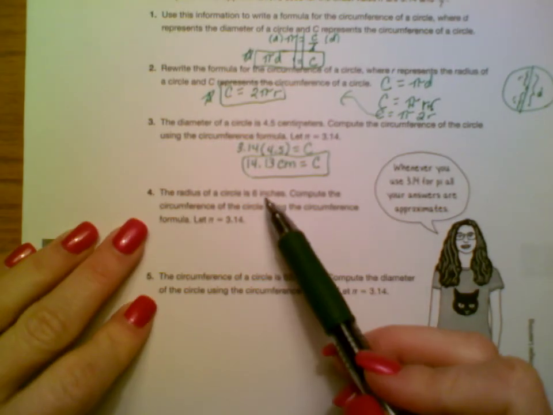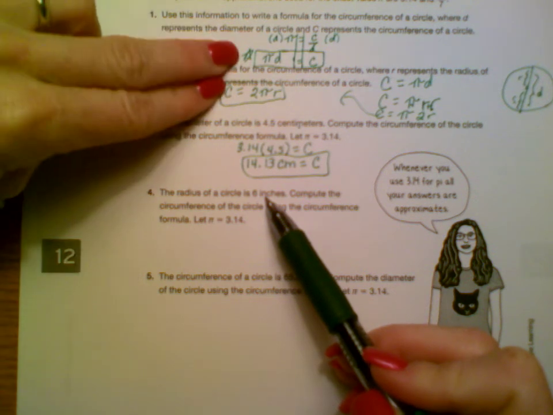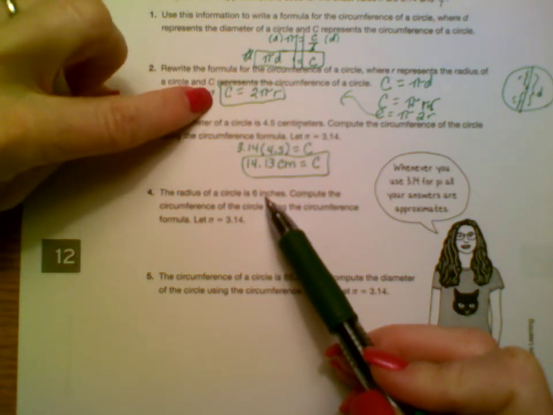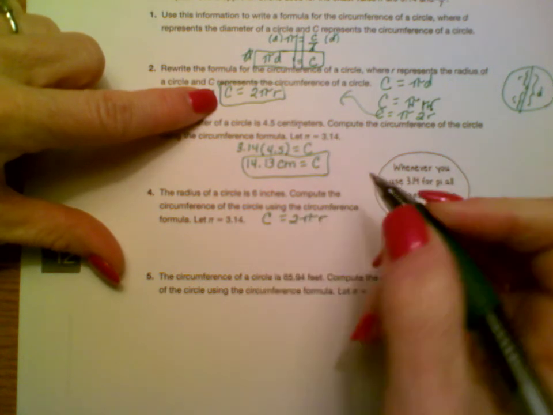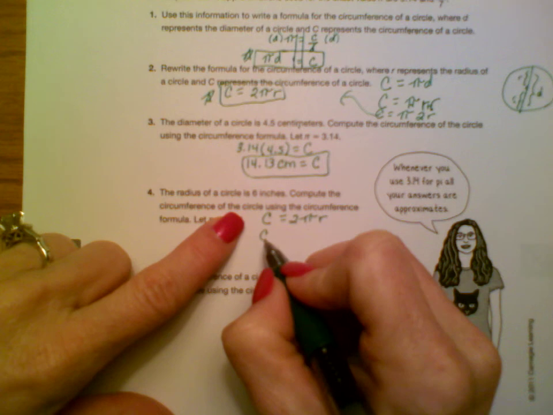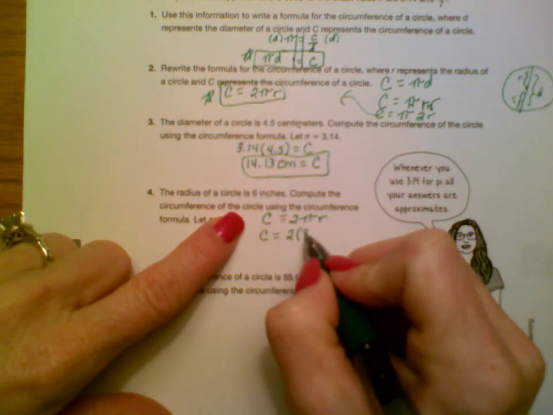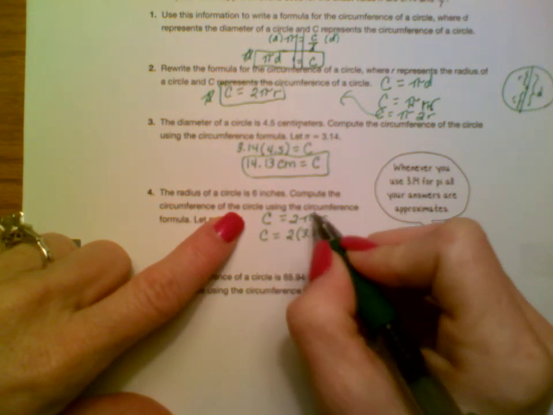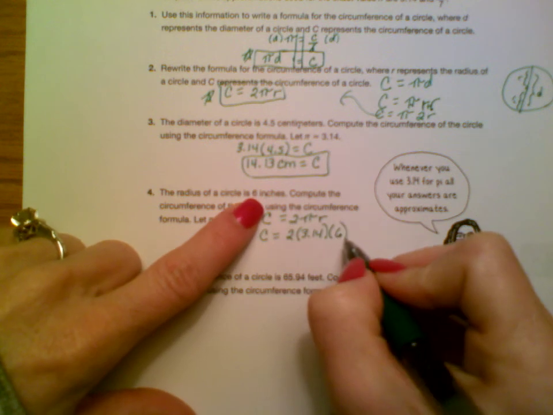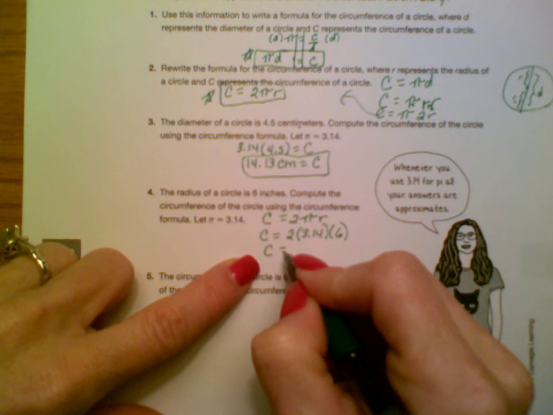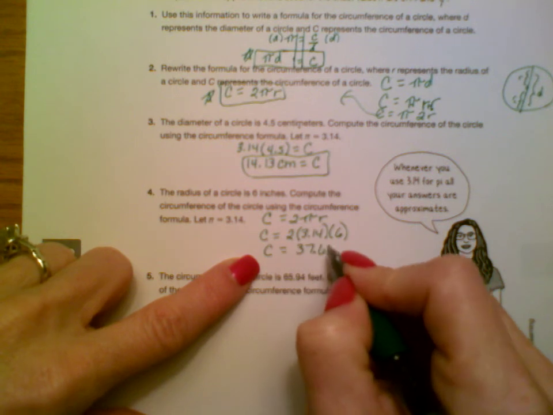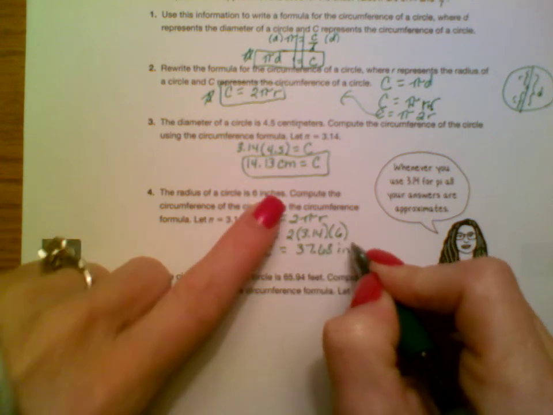So now it says the radius of a circle is 6 inches. So again, looking at these two, this would be the one to use. Circumference equals 2 pi r. So I'm going to substitute 2 times 3.14 times 6 inches. So again, if I take all of this and put it into my calculator, the circumference would equal 37.68 inches.